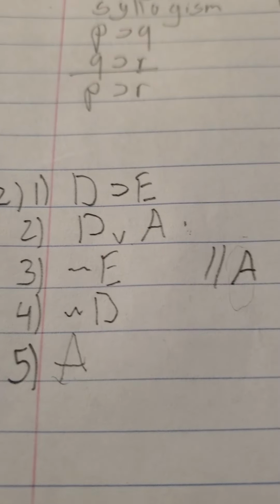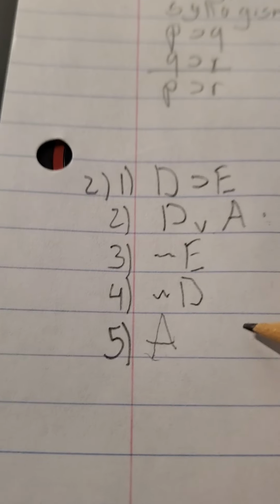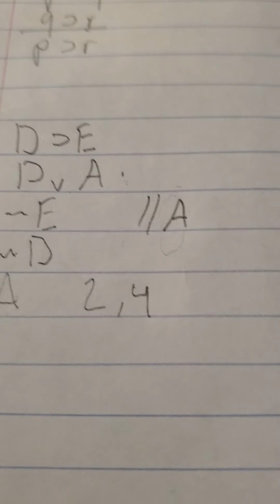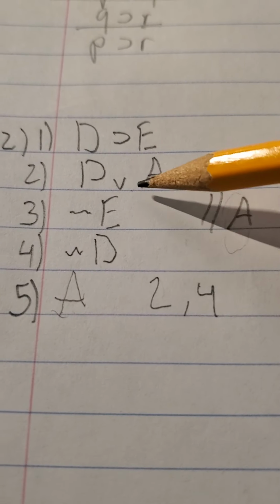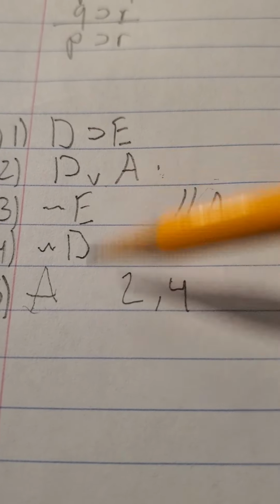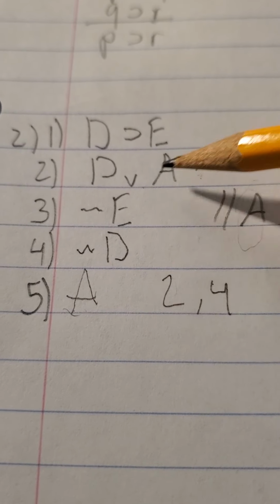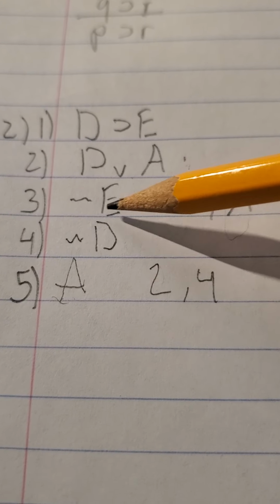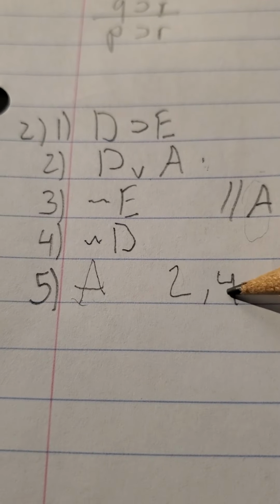The way you would write this, and it's very important the order that you do it, is 2 and then 4. The reason 2 goes first is because that's the origin of where you get both of the answers. For A, you get it from here, and from 4, which proves 5, is right here, D. So 2 goes first and then 4.